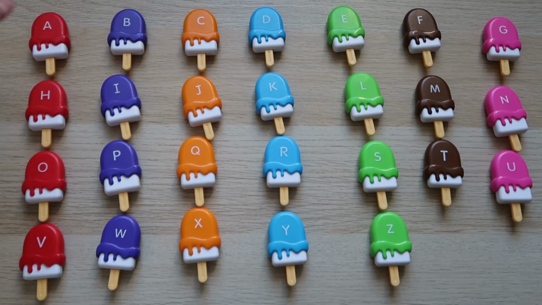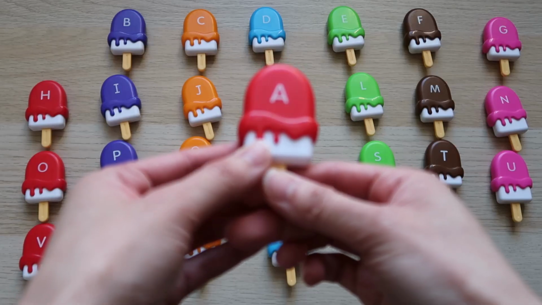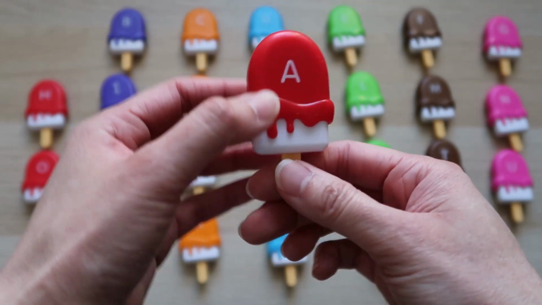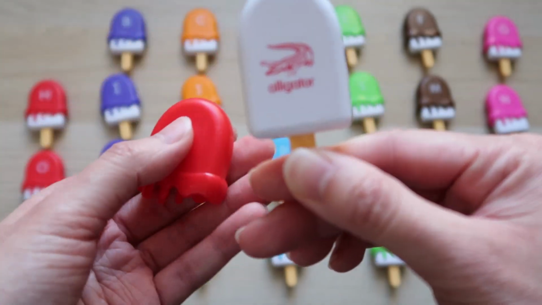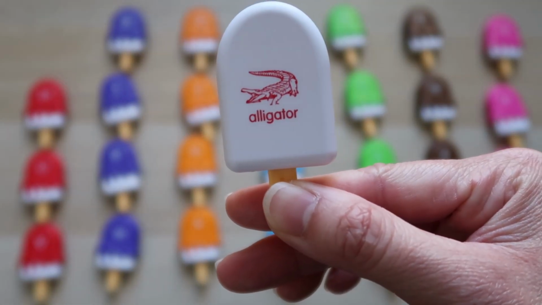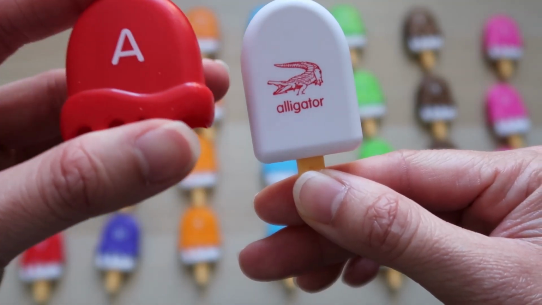Our first letter is the letter A. What letter? A. A says the sound ah, ah. And we have, what's the picture? An alligator. Ah, ah, alligator. A says ah like an alligator.